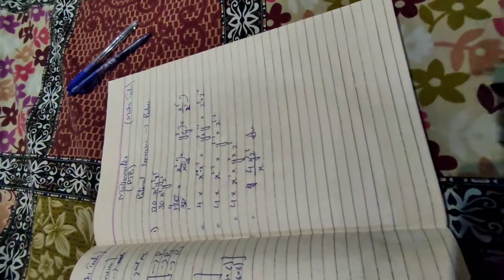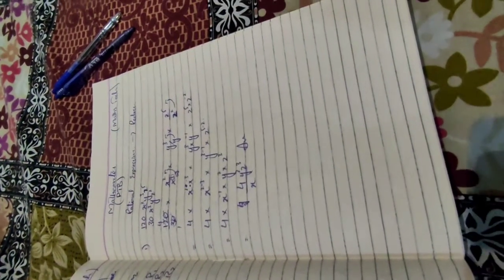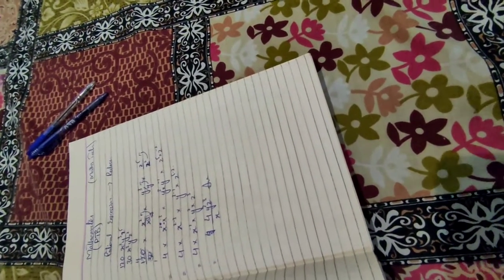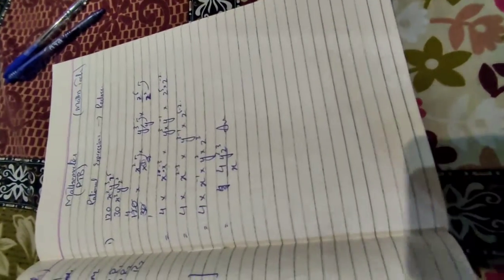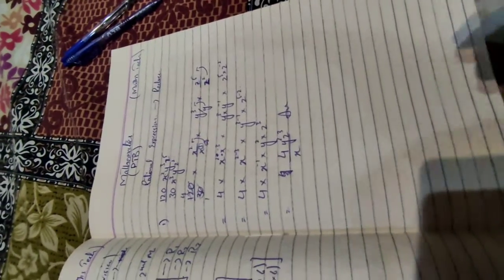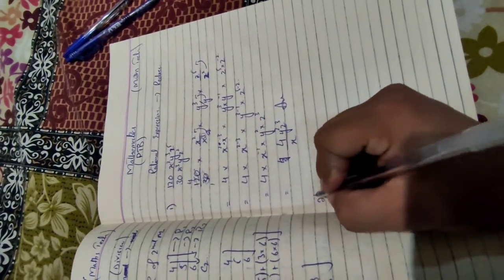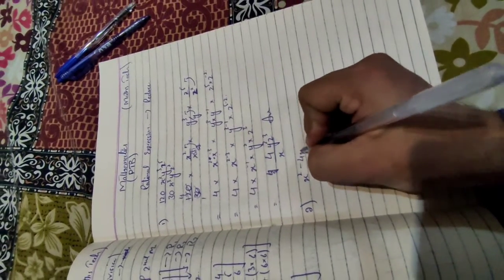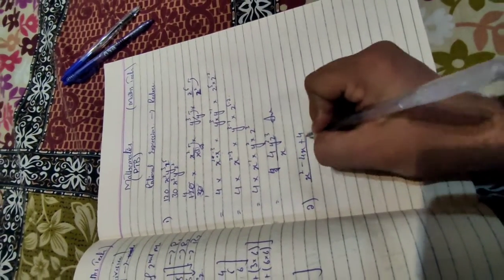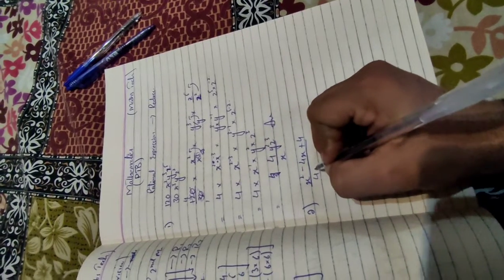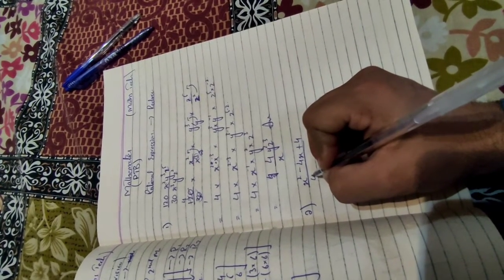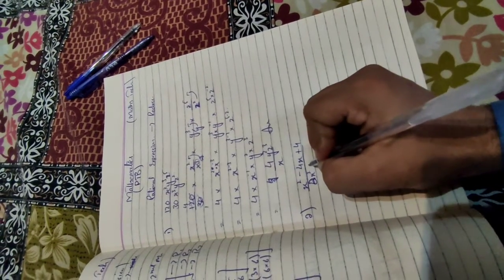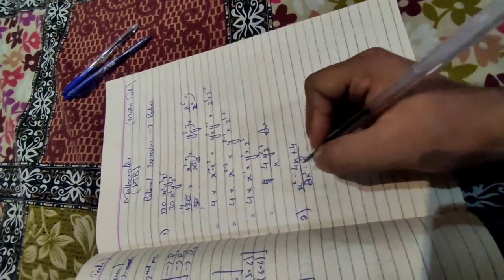Now let's take a second example, another example with a formula included, and see how it will be written. Consider another example: x square minus 4x plus 4 divided by 2x square minus 8.